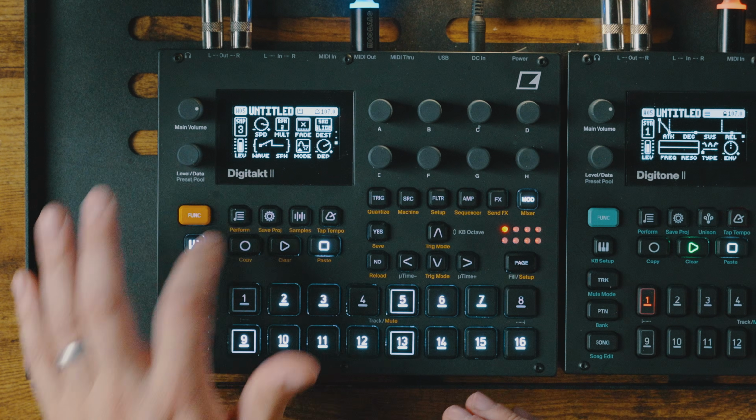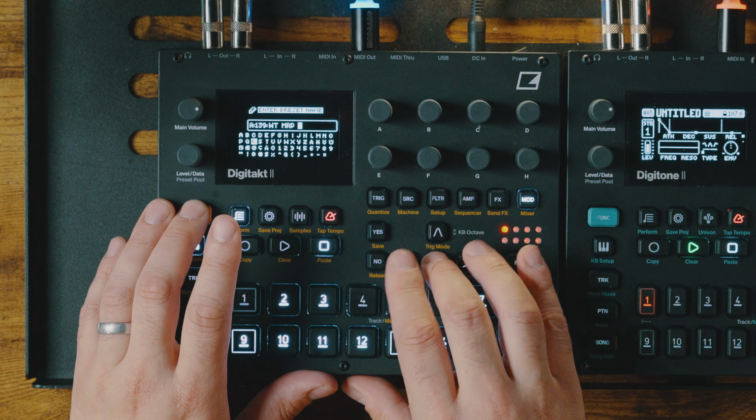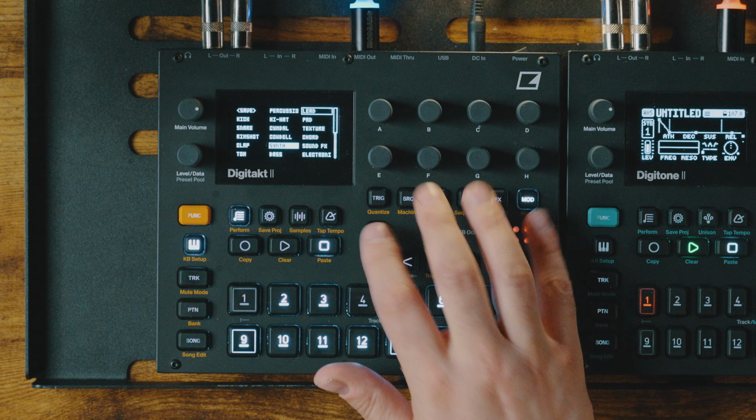So let's go ahead and save this. We'll call it morph scan. Save it as a synth. And that's it. And now we have a great sounding synthesizer preset in our Digitakt.